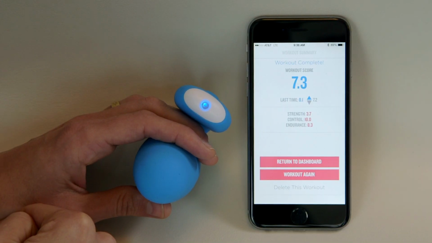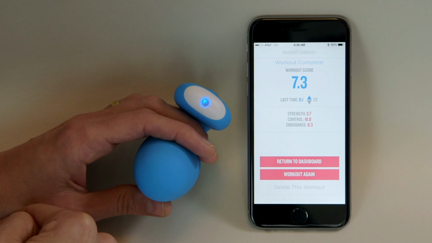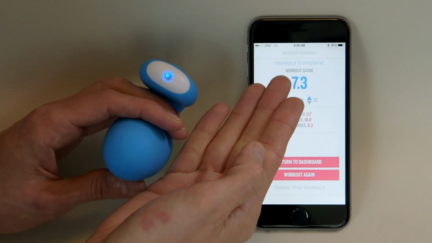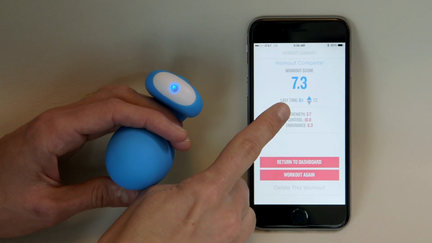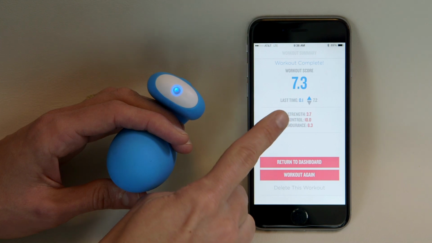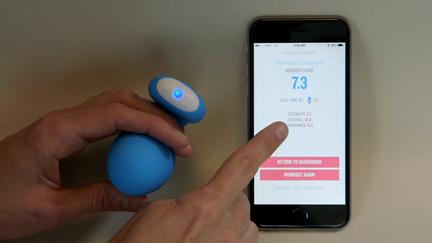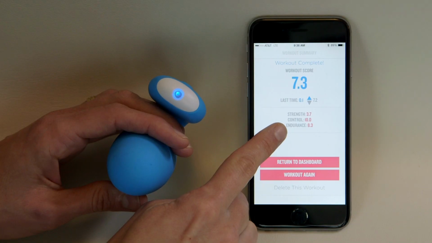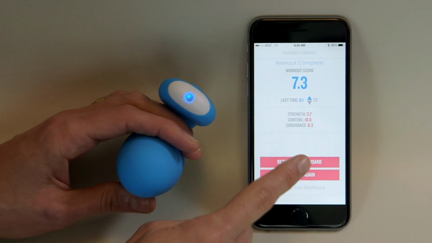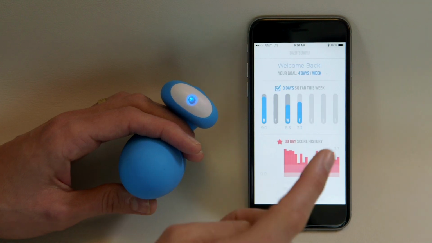At the end of your workout, it will take you to the workout summary page, where it will give you a score that's a composite of 3 different factors. Strength, which is important for the power of your pelvic floor muscles. Control, which is important in stability, balance, and posture. And endurance, which is important for activities like hiking and running. It's really important that you get a good score in all 3 components in order to increase your overall score.